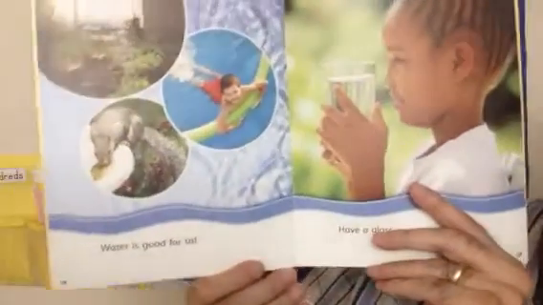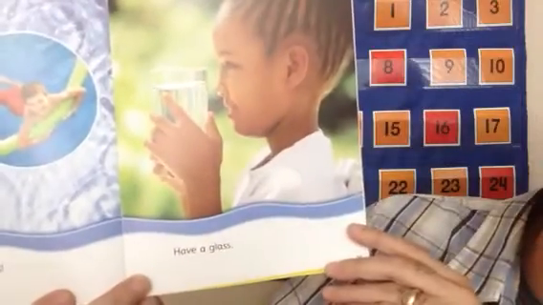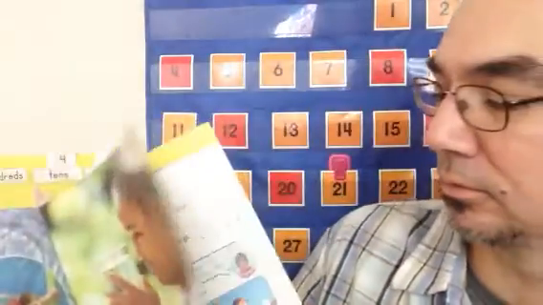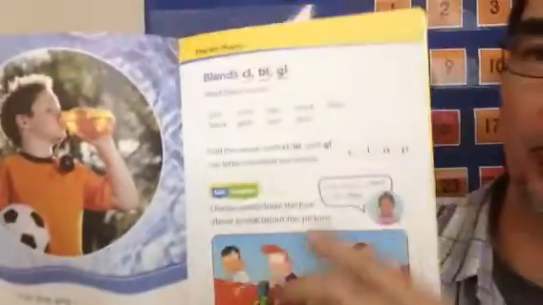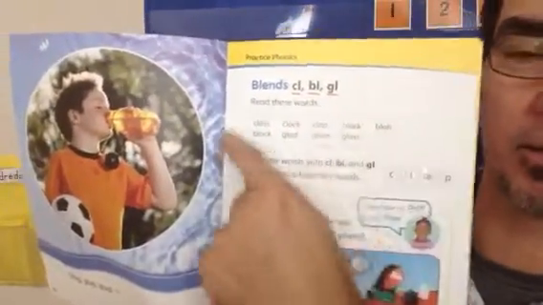Water is good for us. Have a glass. Glug, glug, glug. And if you look at the next page, hey, there's some more of our blends. There might be some hints for you.